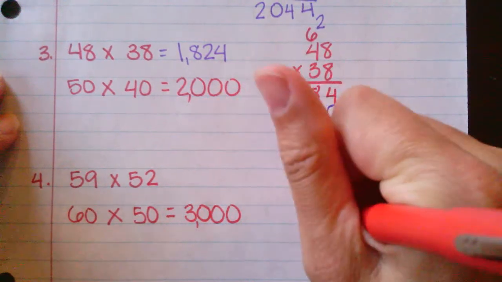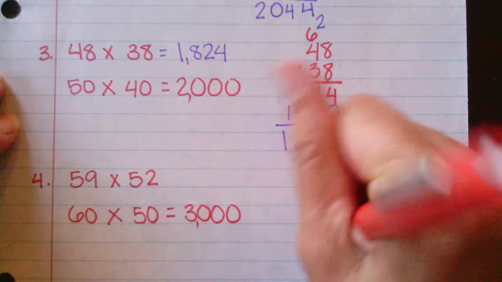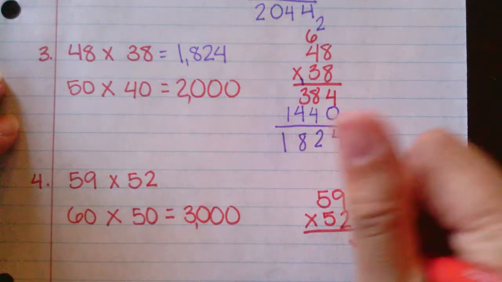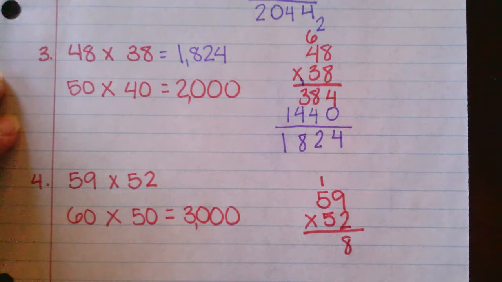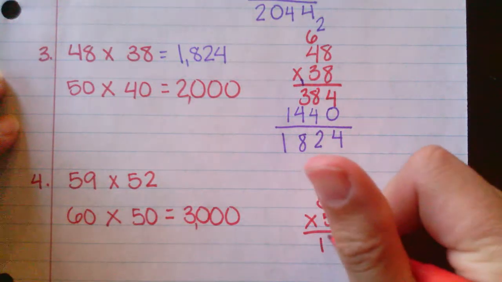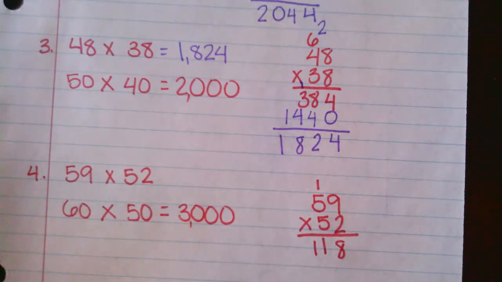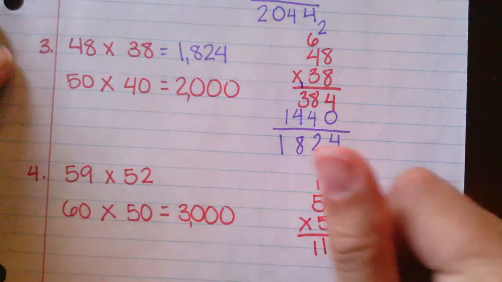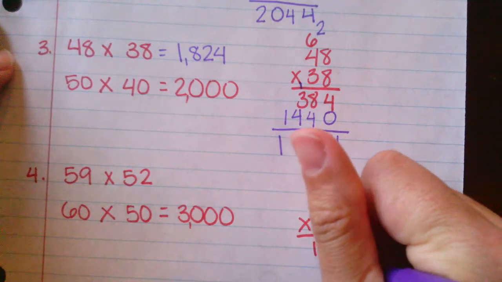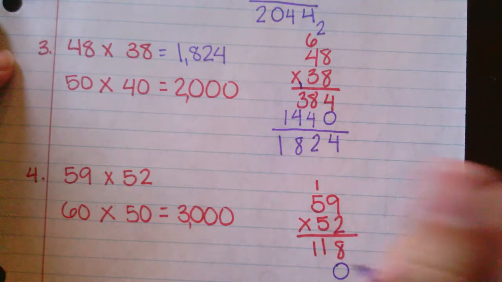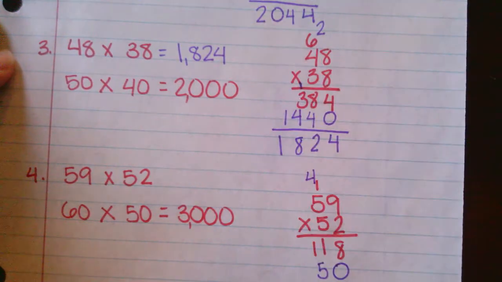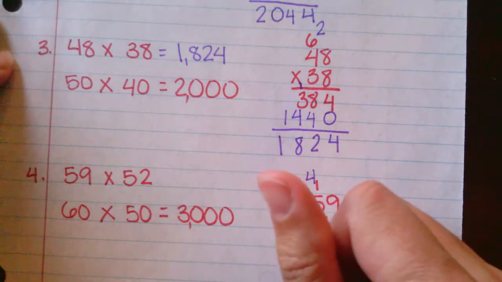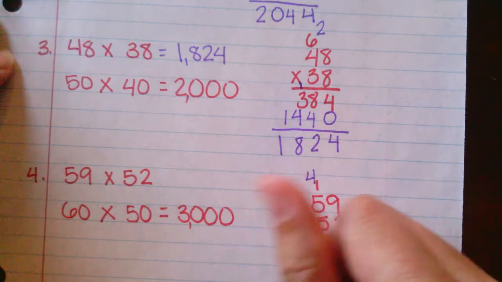I'm going to stack my math problem. 59 times 52. 2 times 9 is 18. Carry up. 2 times 5 is 10 plus 1, 11. We're going to be working with our 5, which is really 50, so we drop our 0. 5 times 9 is 45. Carry up. 5 times 5 is 25, plus 4 is 29.